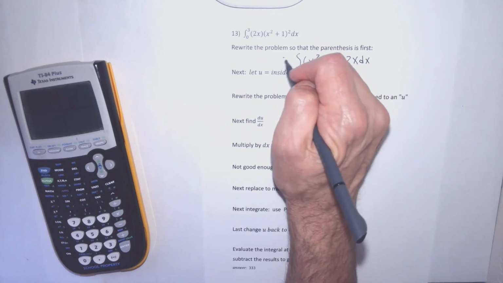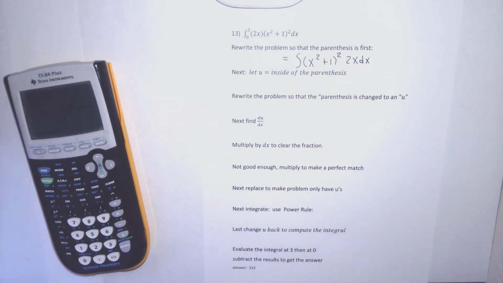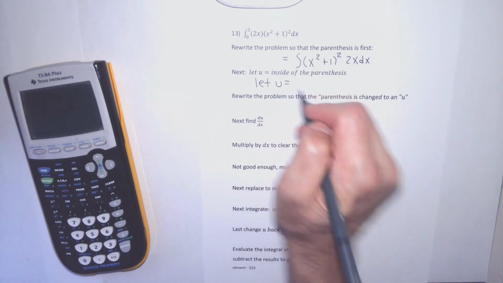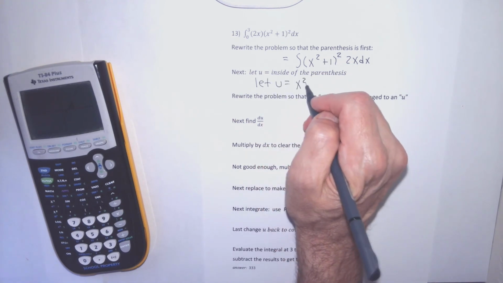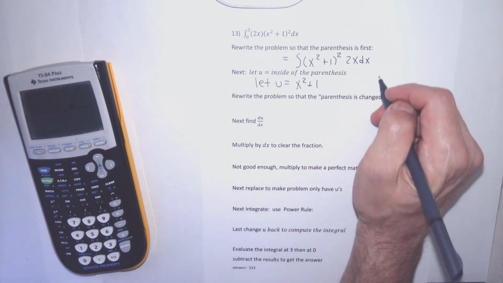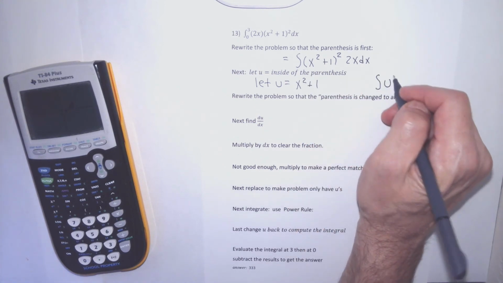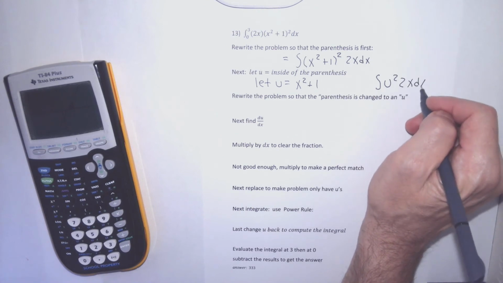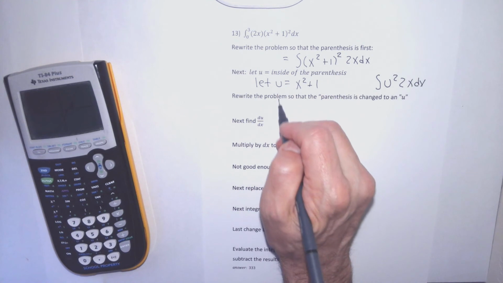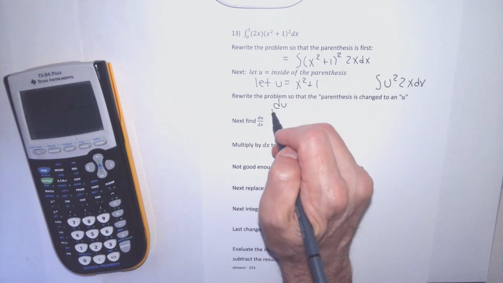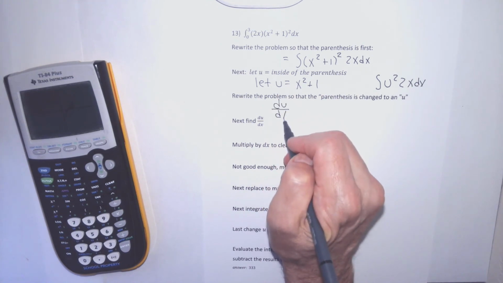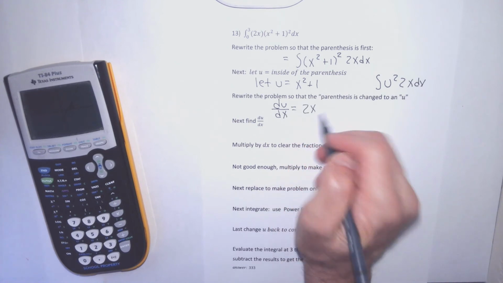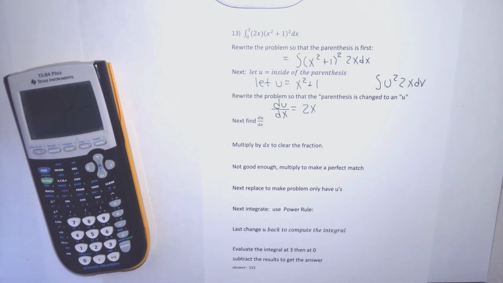So I rewrote the problem with the parentheses with the exponent first. I let u be the inside of the parentheses with the exponent. Rewrite the problem with a u. Then take the derivative of this. The derivative of u we wrote as du dx. The derivative of x squared is 2x. The derivative of 1 is 0.